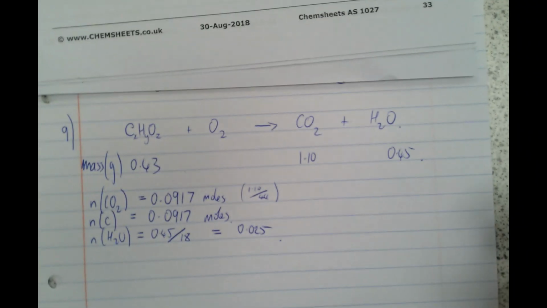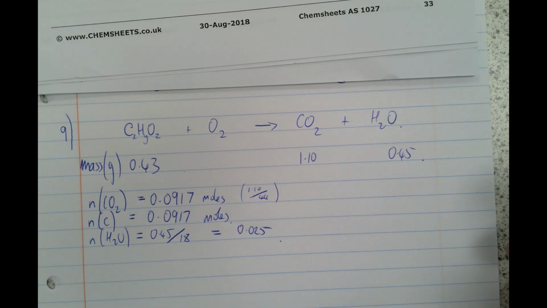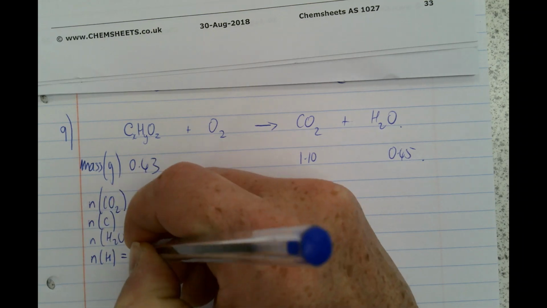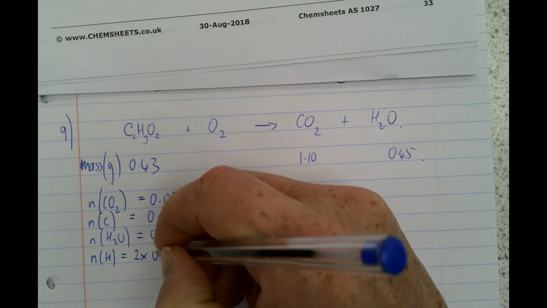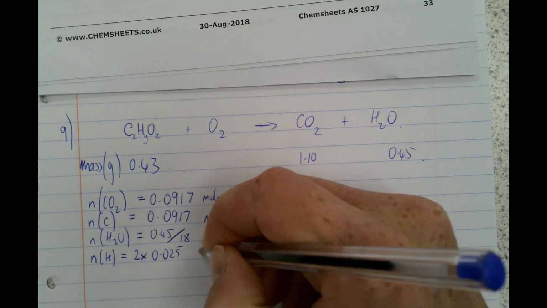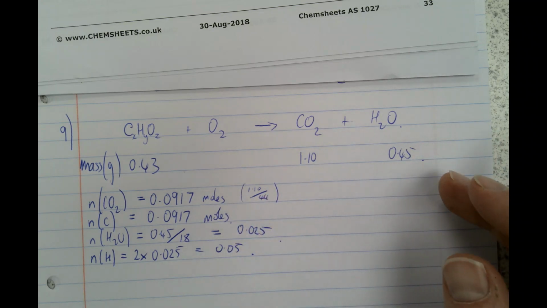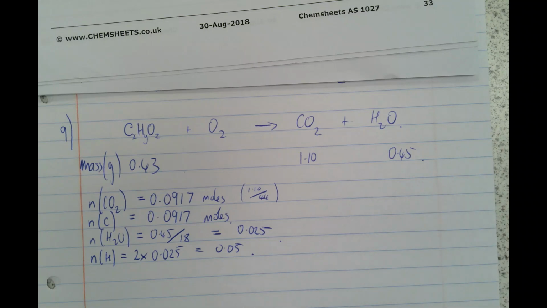But to work out the number of moles of hydrogen, we need to times that by 2, because there's twice as many hydrogens in water as there are oxygens. There's 2 hydrogens per water. So the number of moles of hydrogen is 2 times that number. So 2 times 0.025 is equal to 0.05. Right, so we're getting there.